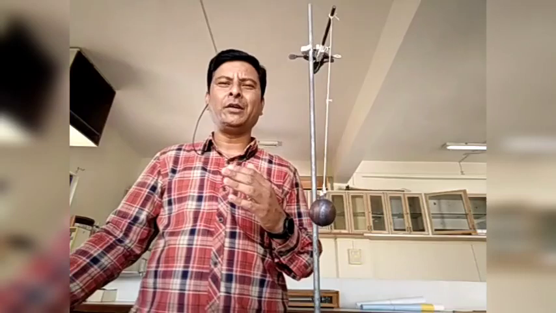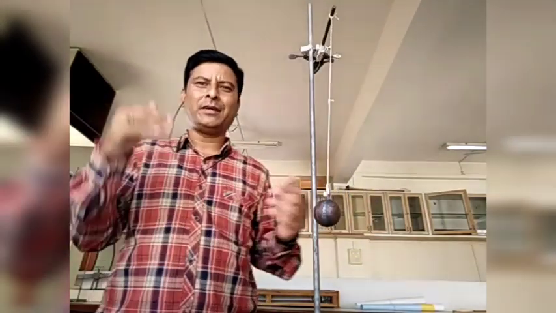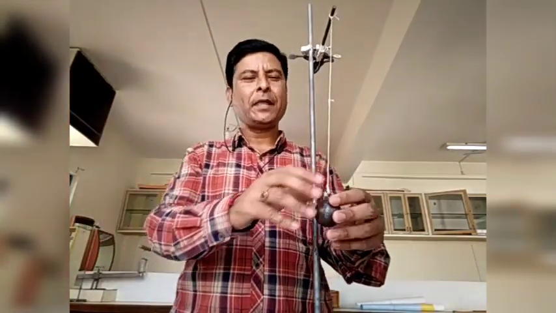So there are bigger units also, megahertz, gigahertz. These are the bigger units. Kilohertz is 10 to the power 3, megahertz 10 to the power 6, gigahertz 10 to the power 9. You will come to know this in higher classes also.